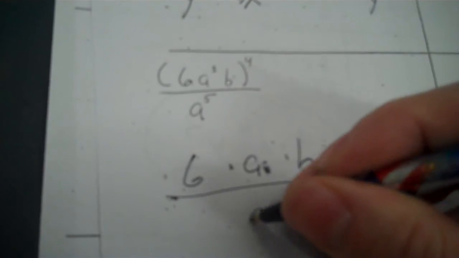Okay, so on top, what factors do you have on top? You have a factor of 6, a factor of a, a factor of b. Now on bottom, you just have a factor of a. Those other numbers are exponents. How many factors of 6 do we have on top? Just 1, so I don't need to add, just put a first power, but you have to take 1 times 4. Now a, only one factor of a is on the top, so I go 3 times 4, that's 12. Now b, only one factor of b, 1 times 4 is 4.